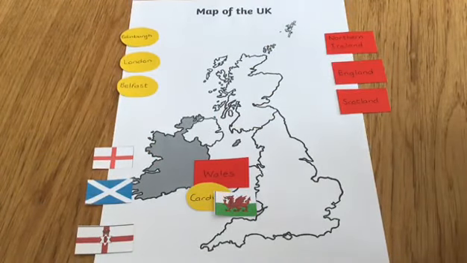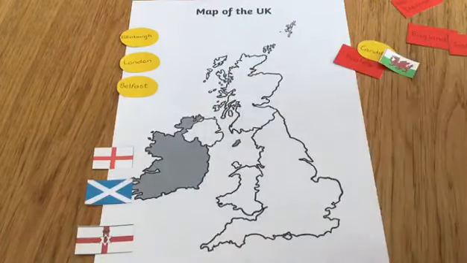Can you do the same for all 4 countries? And then ask a grown-up how many you got right. And then you can take it all off and start again. You could maybe test the grown-ups in your house to see if they're as good as you.